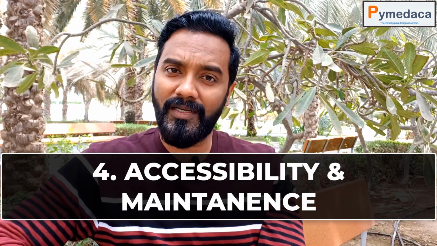Now let's come to the next one, which is the accessibility and maintenance point of view and constructability as well. So what is this accessibility, maintenance and construction?